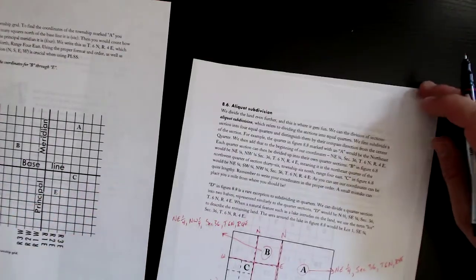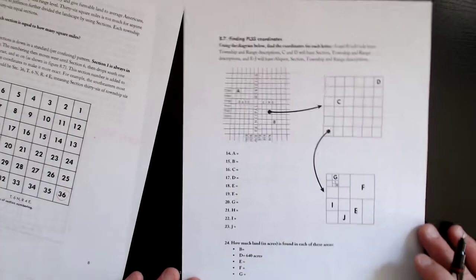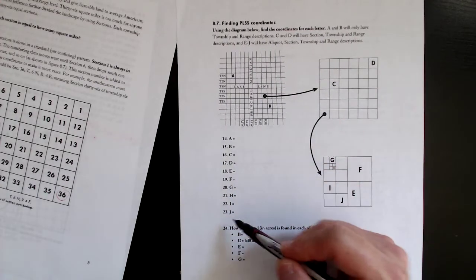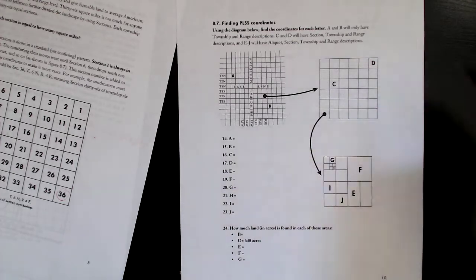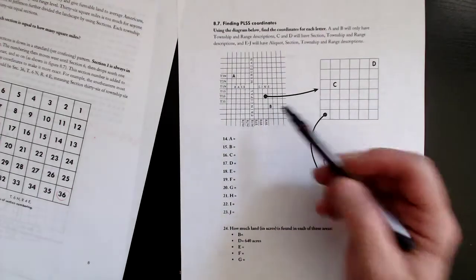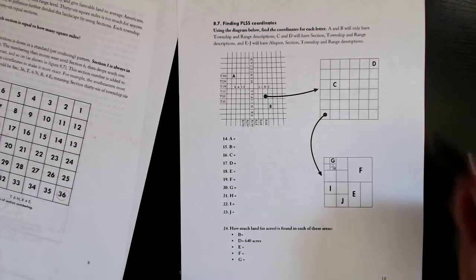Just so you know. So what you're going to do in playing with township and range, the public land survey system, is you've got A through J, and you're just going to go through here and figure this stuff out. Keep in mind, for A and B, all you can give me is the township and range value, right? It's going to be township something, range something, again, just counting squares.